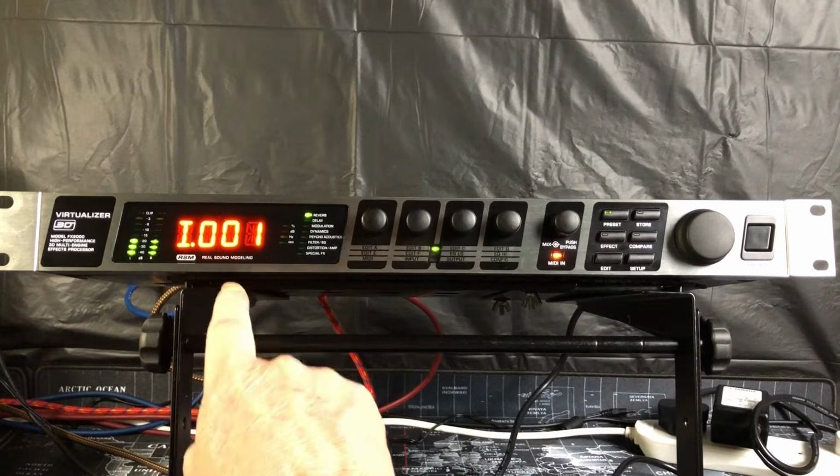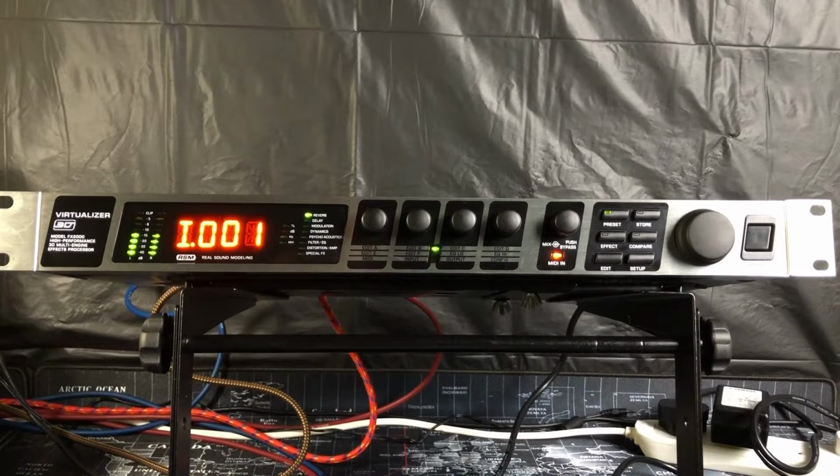Okay, so let's hit preset again. We're on 001. Here is a dry piano sound. Now I'm going to run this with guitar and stuff, so there's going to be quite an involved, quite a long demo, but you'll get a full idea of how this works.